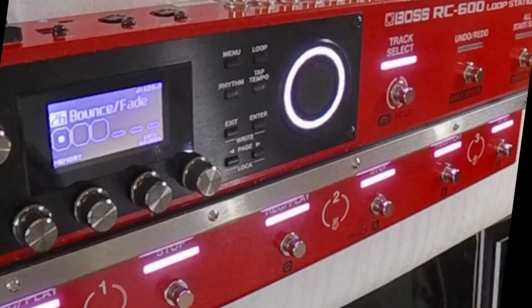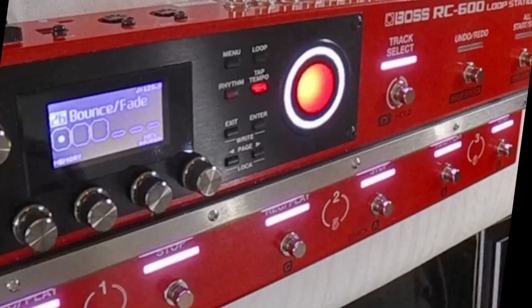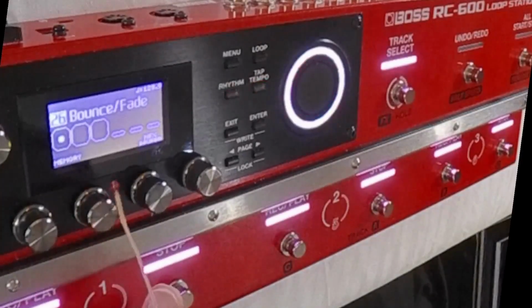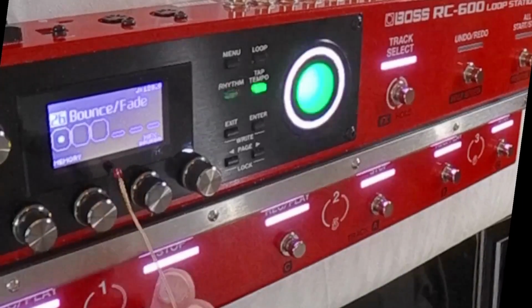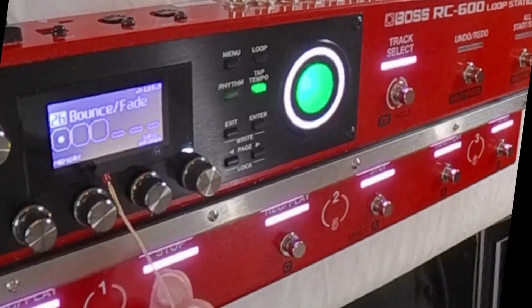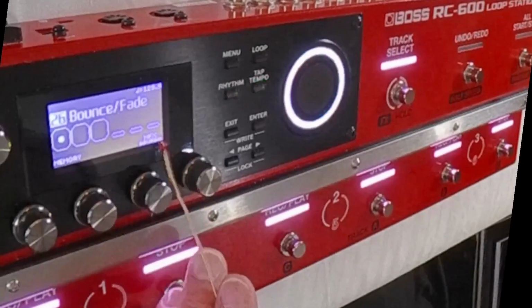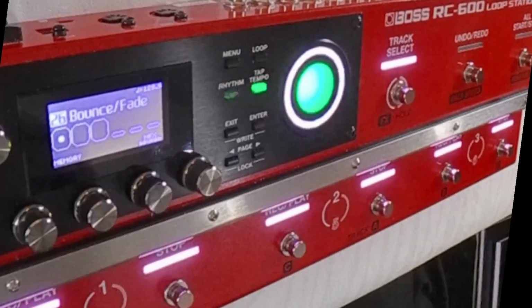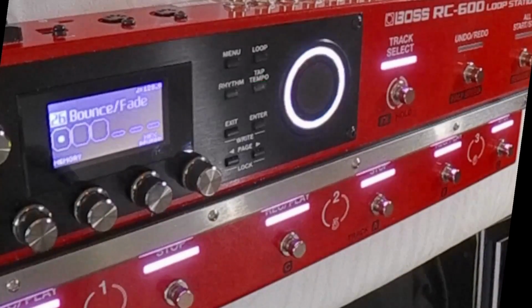Well, let's get started. Here we are at the RC600, and I've got everything set up, all configured, and I'm going to show you what I have currently set up. On tracks 1, 2, and 3, I've got a little percussive sound in each of those tracks that are going to play together. That's going to be combined into a single track, 6, and I'm going to fade out track 6. So, how do I go about doing all of this?